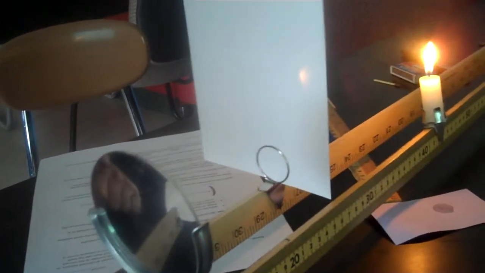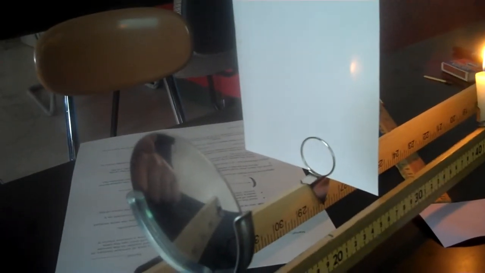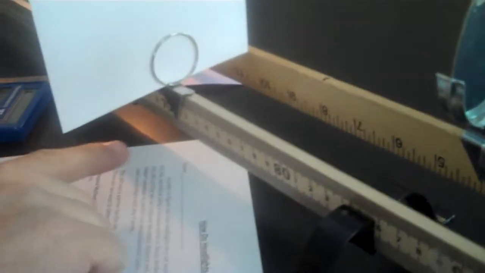Once we have the flame in focus, which is about right there, we're going to record the distance from our screen to our mirror. This is called our image distance. And so if I look down, that distance is approximately 16 centimeters. So I'm going to come here on my sheet and write 16 centimeters. And then for the next part, it's asking me, is the image bigger, smaller, or the same size as the flame? And when I look at it, it looks a lot smaller.